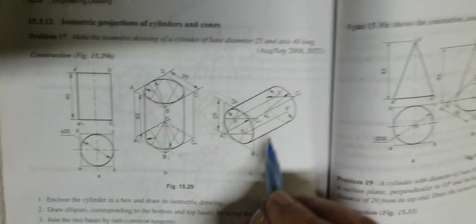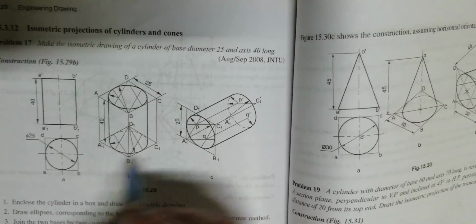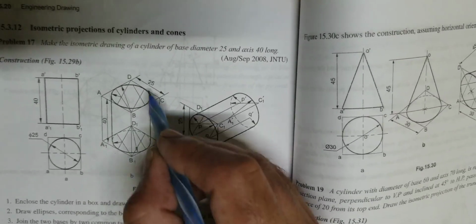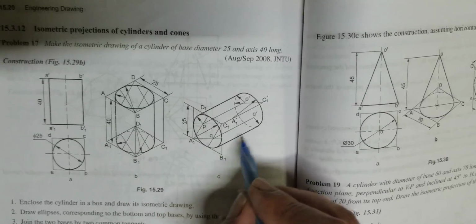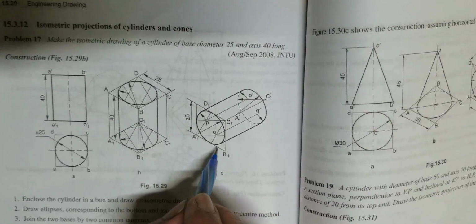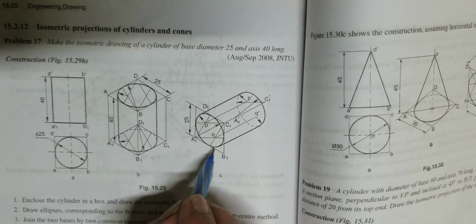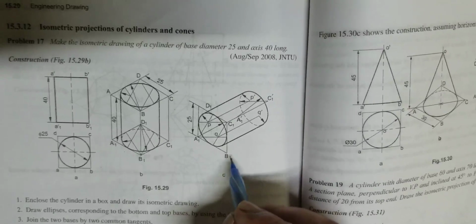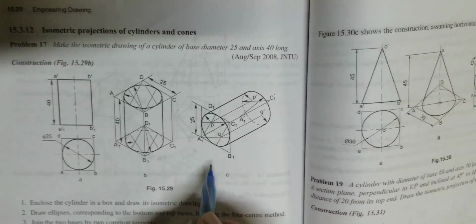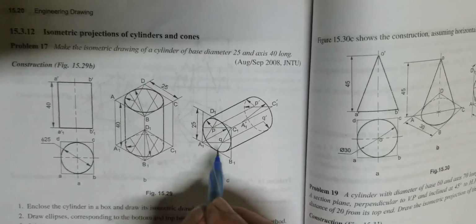How we have to do it is, draw this side of 40 on this line, and this 25, this circular length, we have to draw on the side line. See how we have to do it. Take 60, whatever it is. You take the 30 degree line.